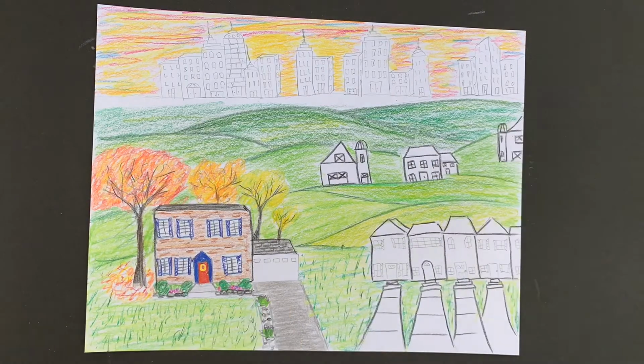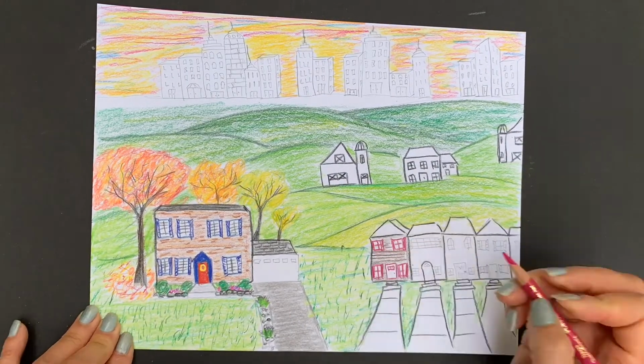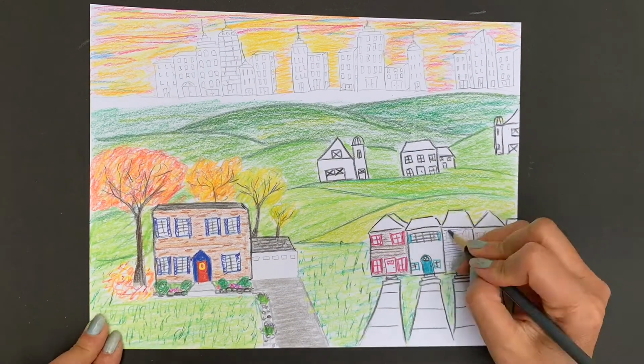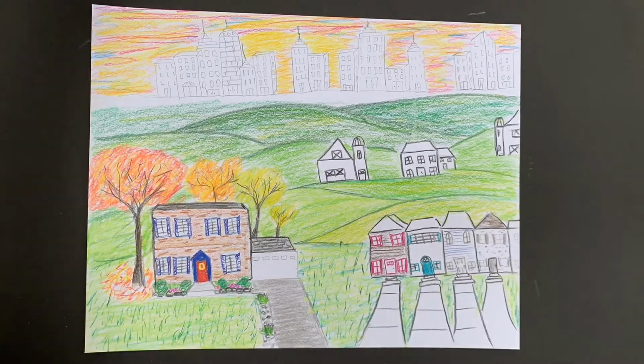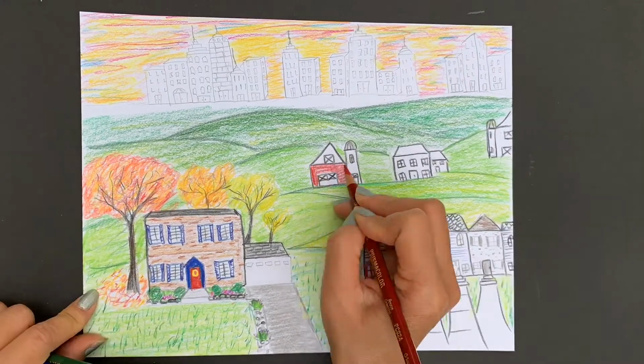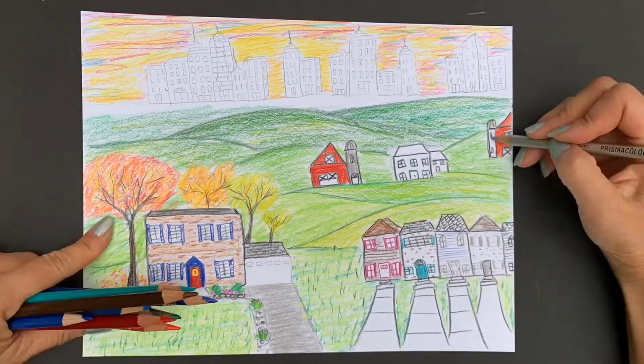Color in the rest of your buildings. Remember, if you want something to stand out, think about your color choices, perhaps using a bright color to make certain areas stand out.